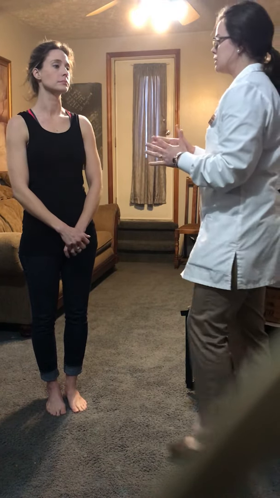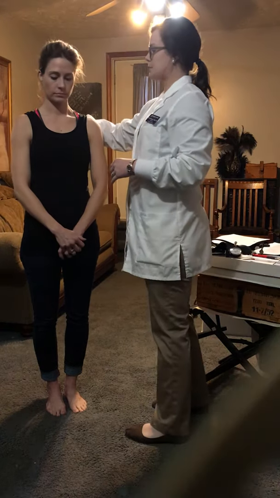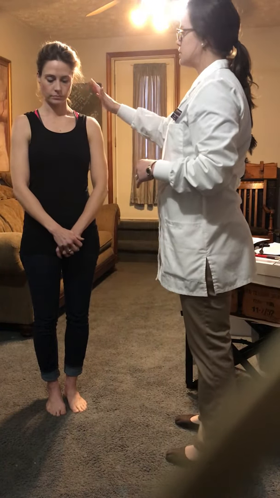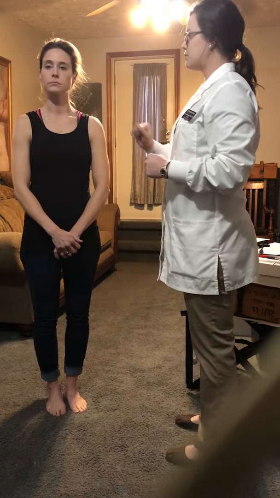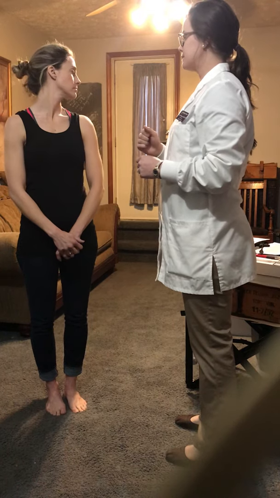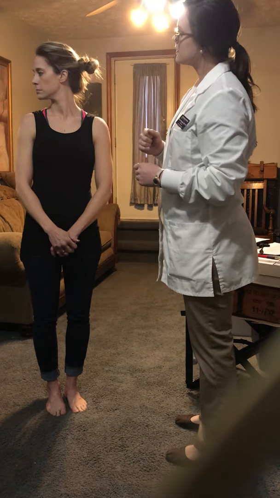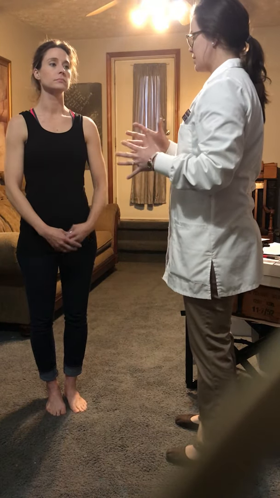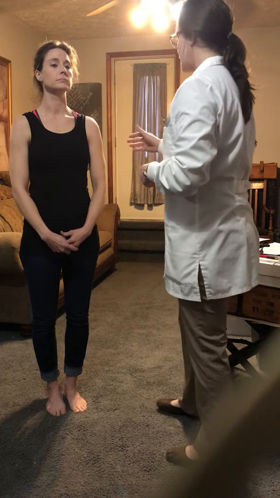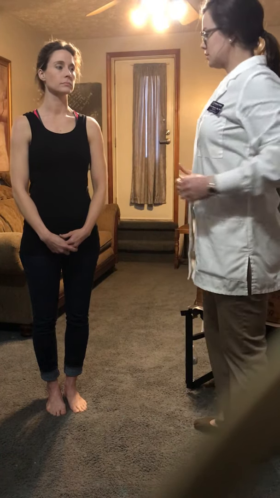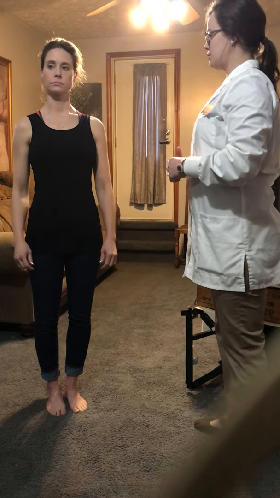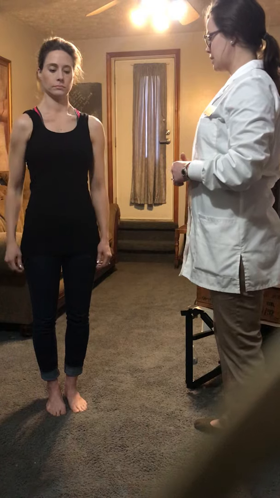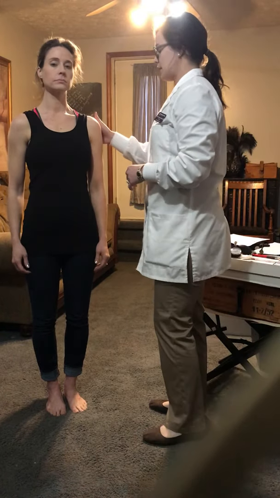Now what I want to do is just assess the cervical spine. So I want you to rotate your head left or right for me. Okay, and we've got good even movement and good range of motion within the neck. And can you just go ahead and give me a quick shoulder roll and go forward here? Okay, good range of motion there.